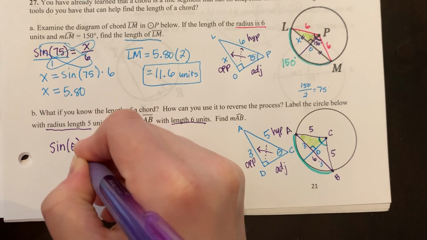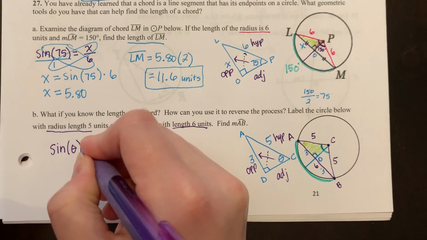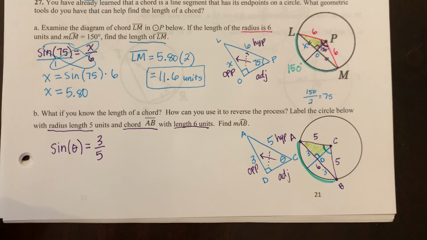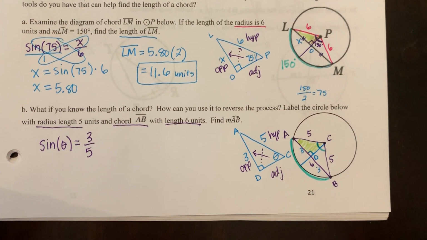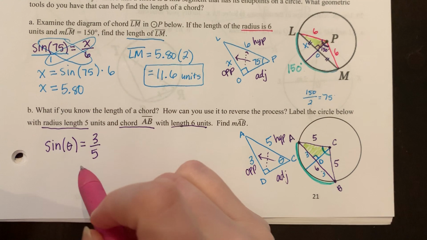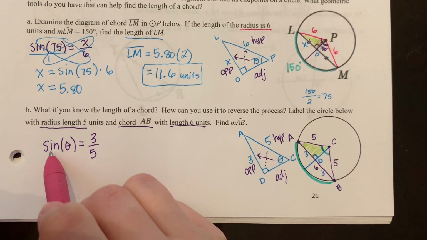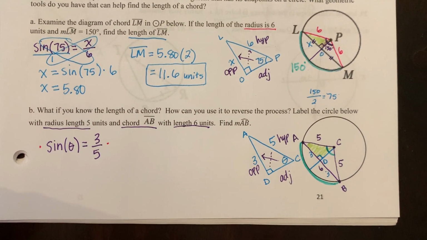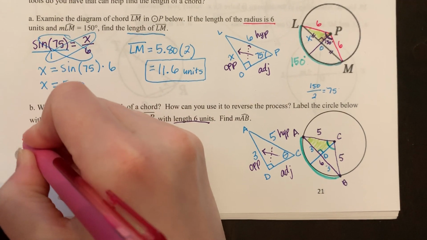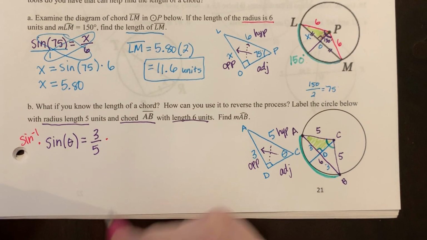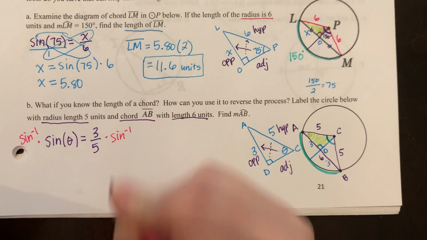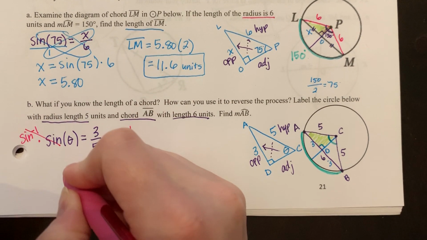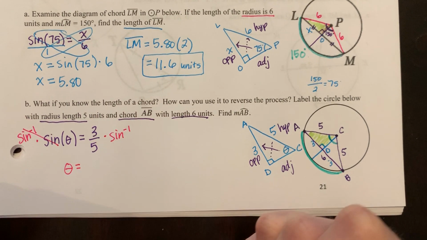So we'll set up an equation using sine, but this time it's going to look slightly different. We have sine of our angle, which is just theta, equals opposite over hypotenuse, which is 3 over 5. If you remember inverse trig, in order to get theta by itself, we have to get rid of the sine function. We do that by applying sine inverse, with that little -1, to both sides. This allows theta to be on its own so we can solve for that angle.